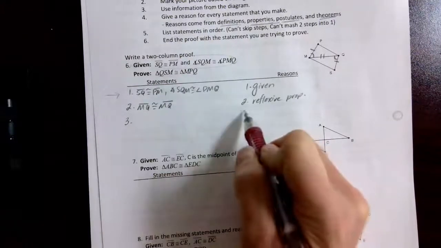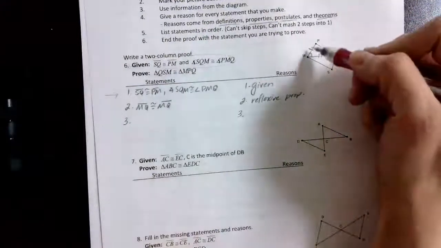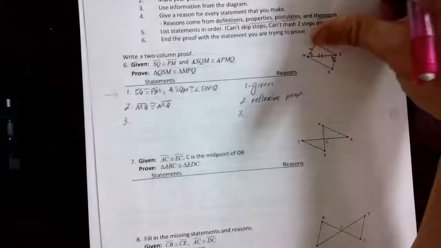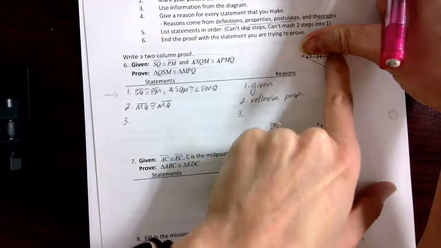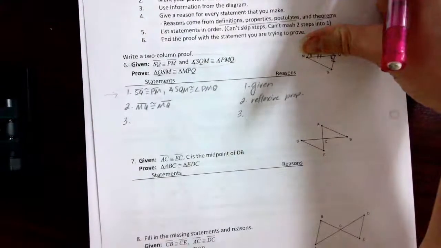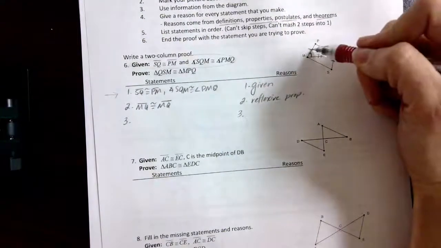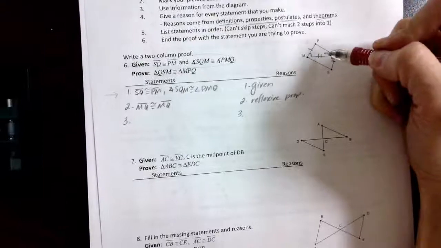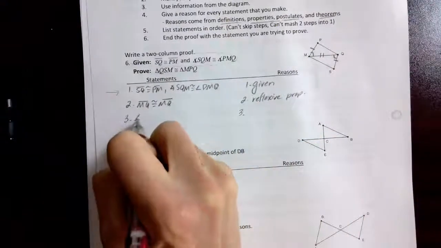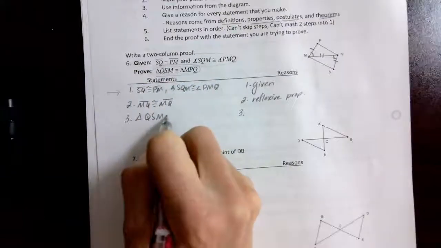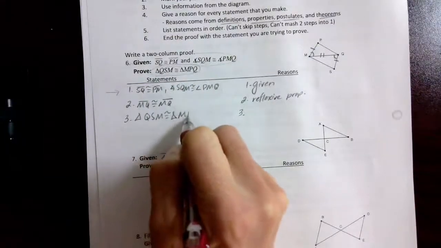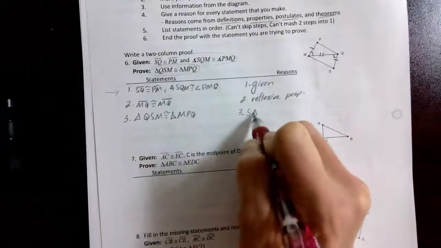Step 3 then, if I look at the two triangles, if I kind of cover up that top one, what I have here is I have side, angle, side. Okay, and then I have the same thing up here, side, angle, side. So I'm going to say triangle, I'm moving to my proof step now, QSM is congruent to triangle MPQ by side, angle, side.